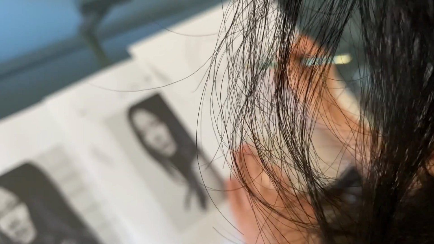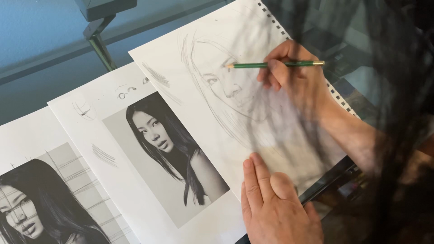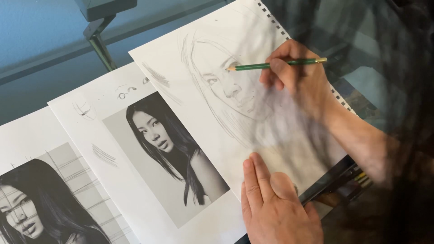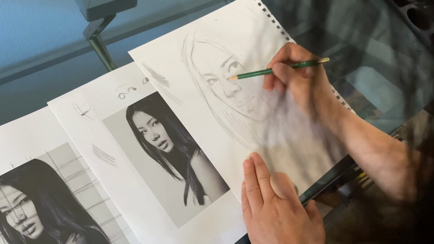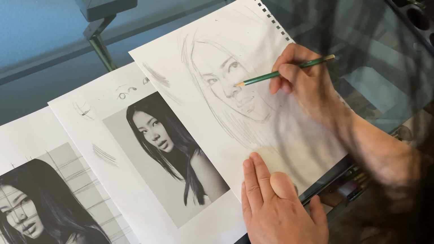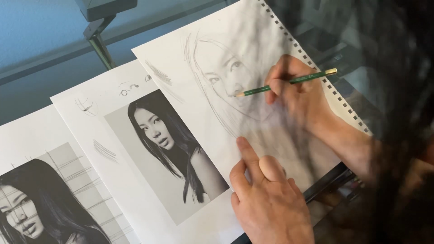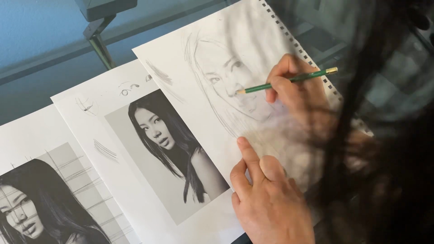And fade it. Everything is kind of light, right?